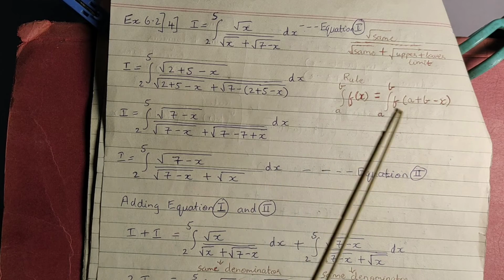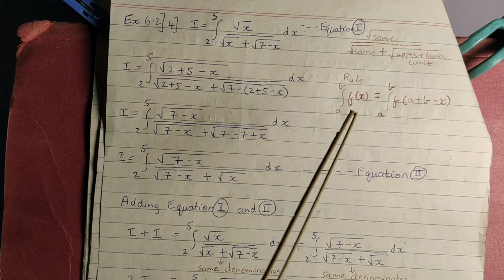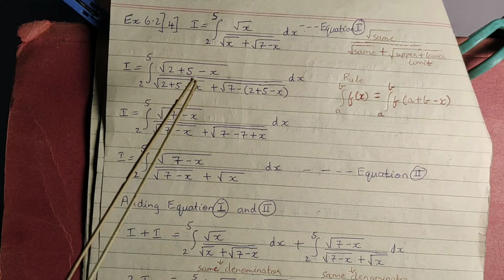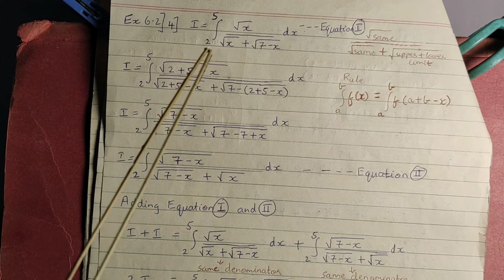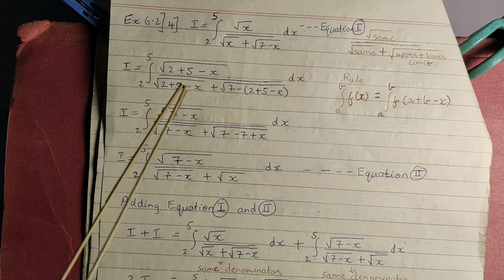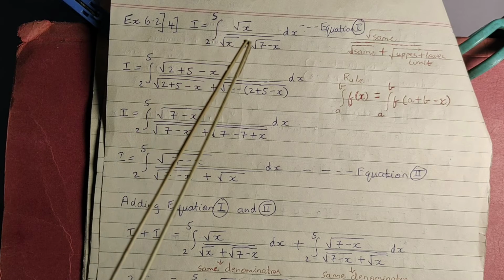Okay, so this function: if you use this rule or property, you can convert the above function. Instead of x, you can write the lower limit 2 plus the upper limit 5 minus x.